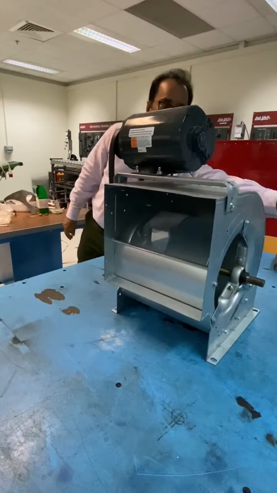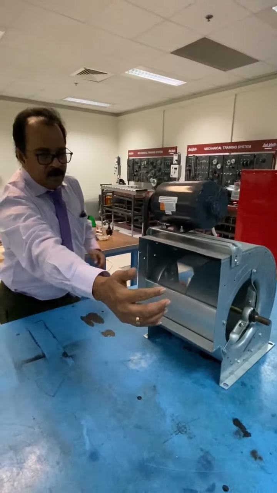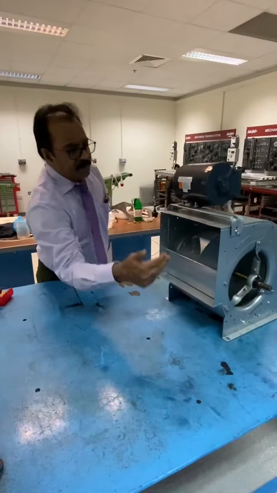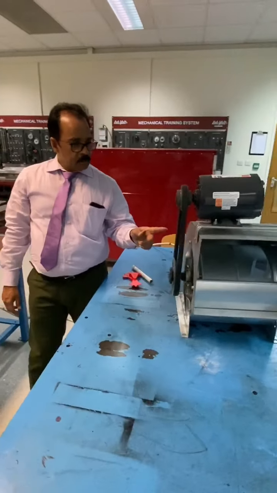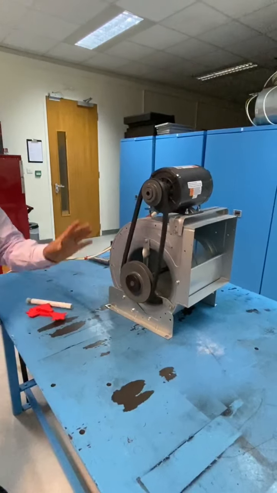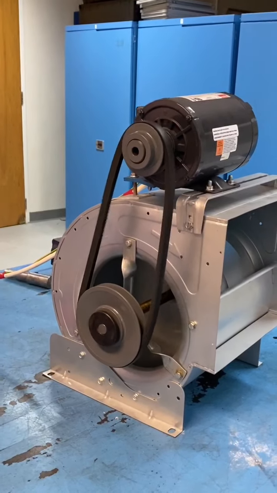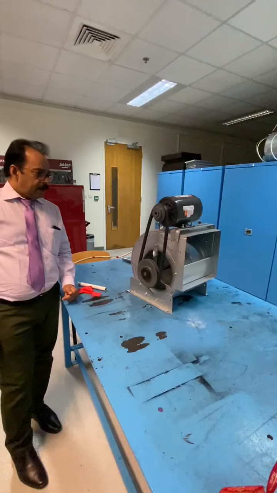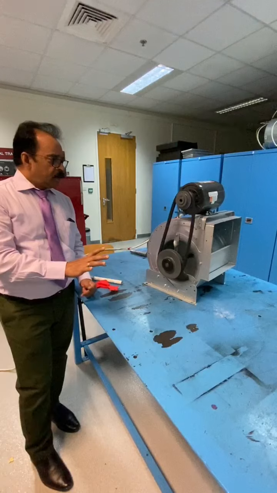So air is sucked from here, and then you can see high pressure air coming from here. This side is the suction, and this is the discharge. Look at the belts here. Too much vibration. So you need to tighten the belt. So this is not advisable. You need to take all the parts out, and then install again, and give proper tension, and start again.